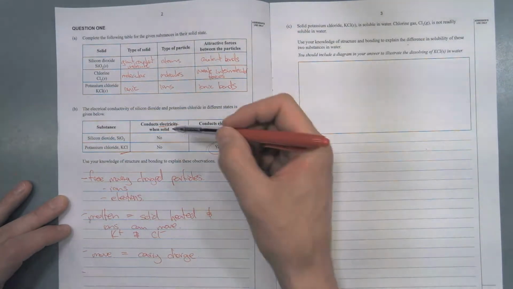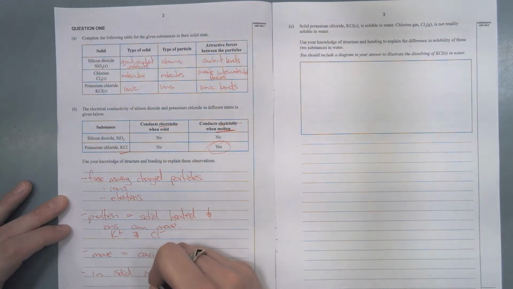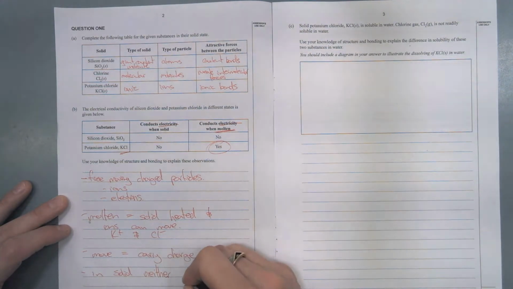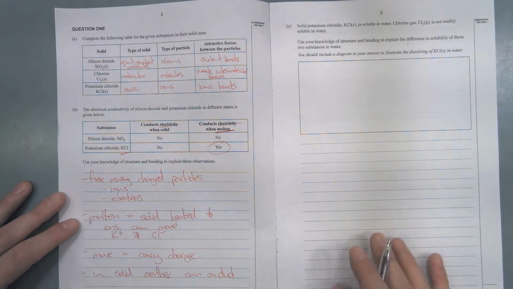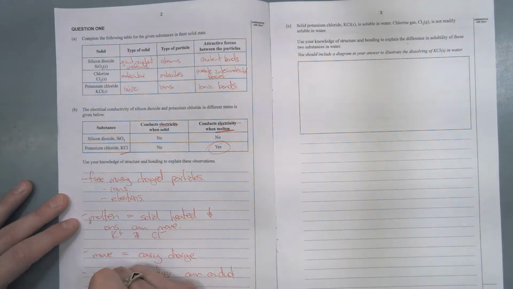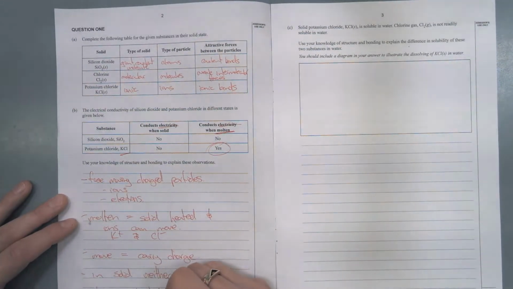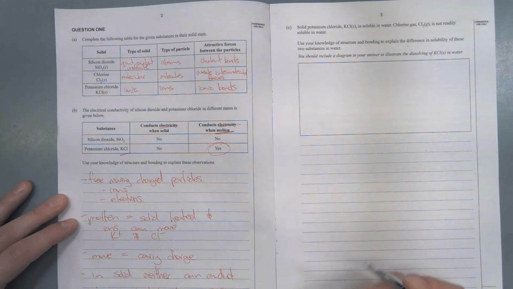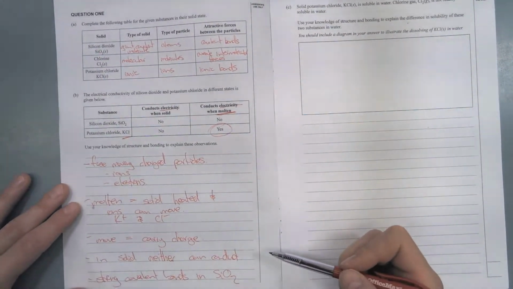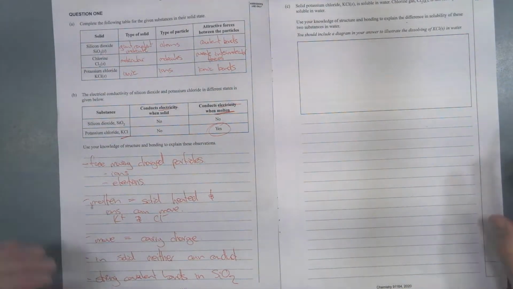And then we'll just say as well, in solid state, neither can conduct. And the reason that silicon dioxide can't conduct is because strong covalent bonds. Okay, I'm just bullet pointing this, guys. Obviously you'll give it in a little bit more detail when you're doing it yourself, but I'm just saving time with some bullet points.